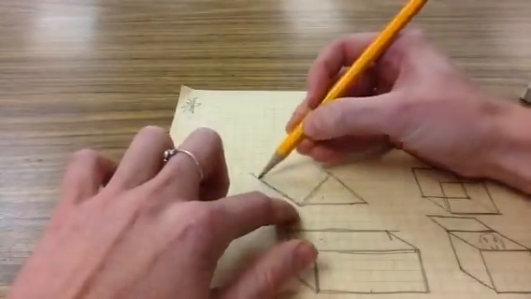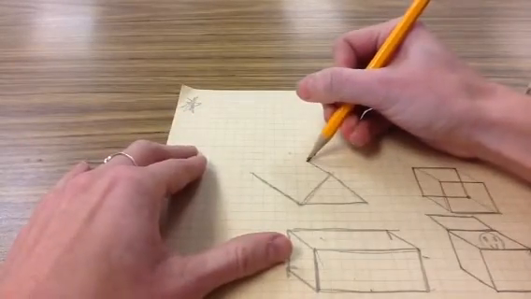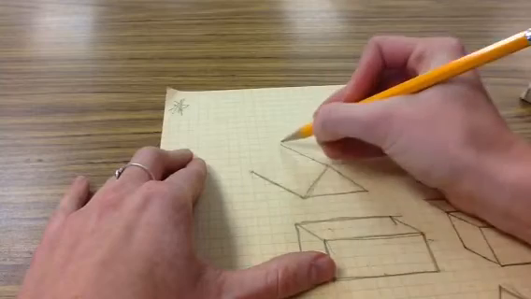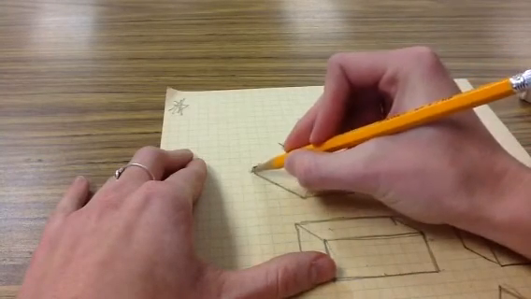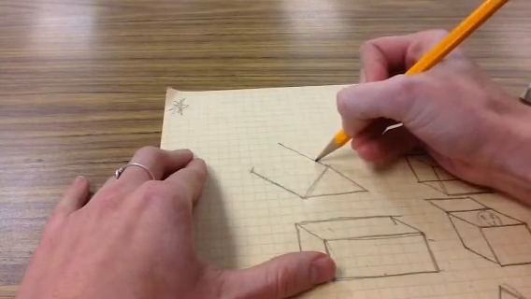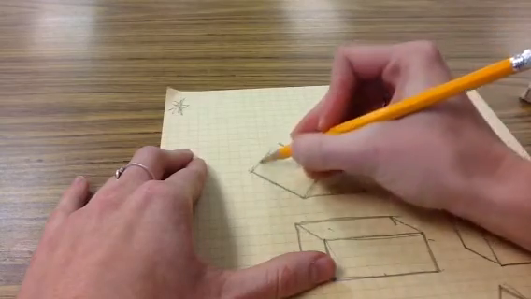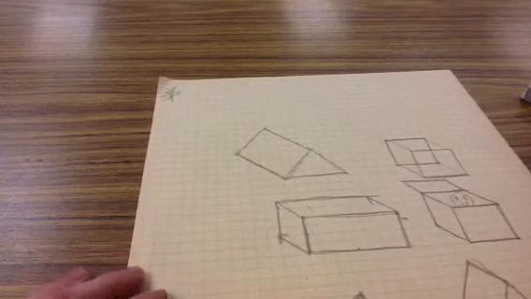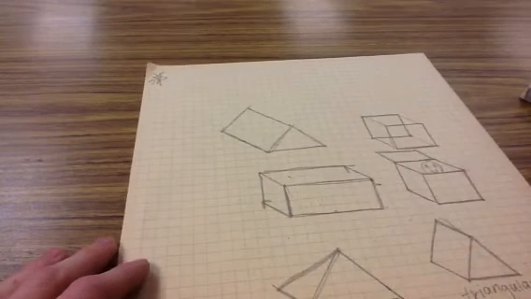So 1, 2, 3, 4 this time. 1, 2, 3, 4. And now I'll connect these two. Wait, let's see. 1, 2, 3, 4. Connect the 2 lines. And I got a nice triangular prism.